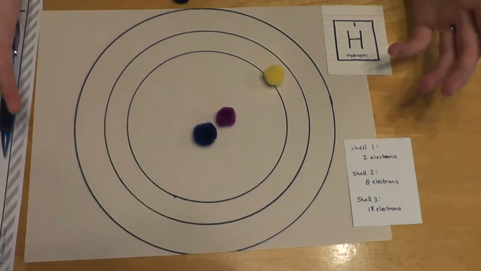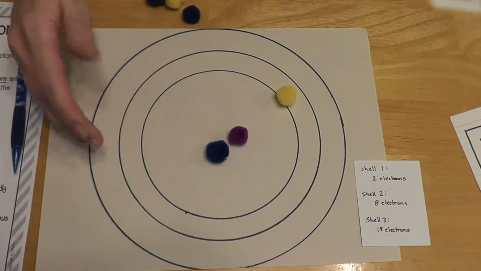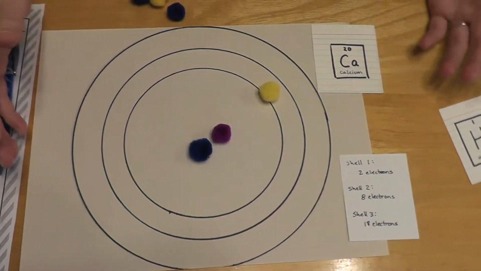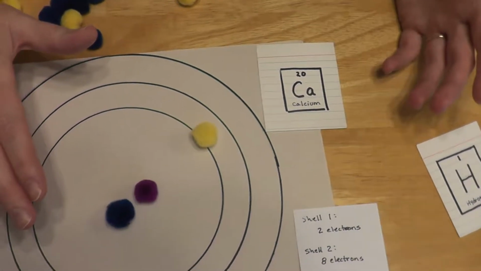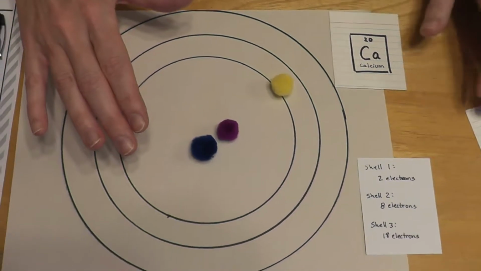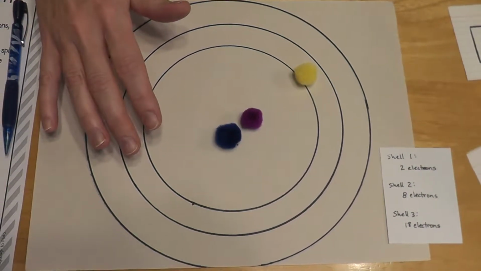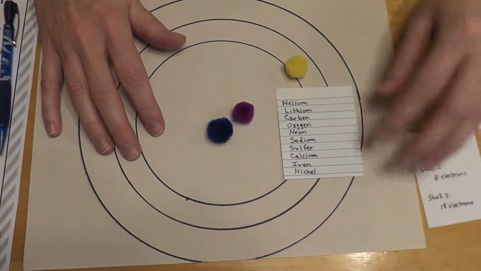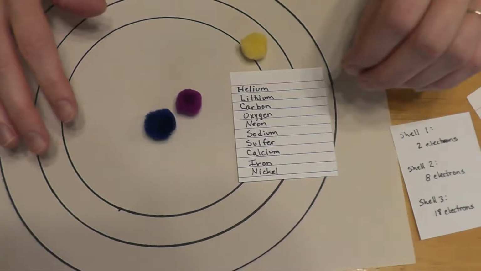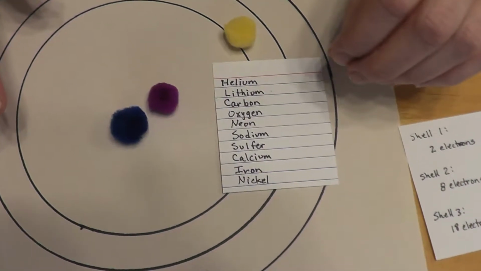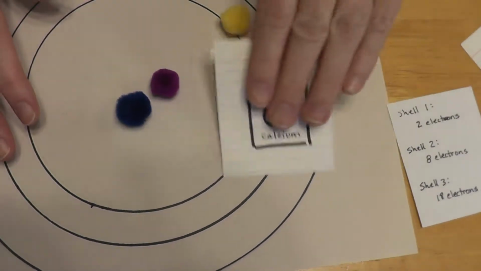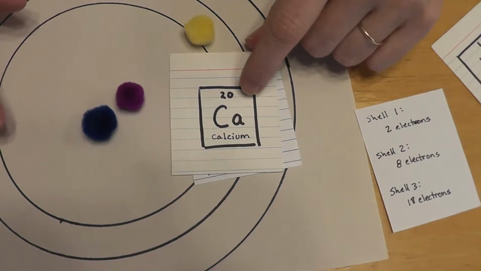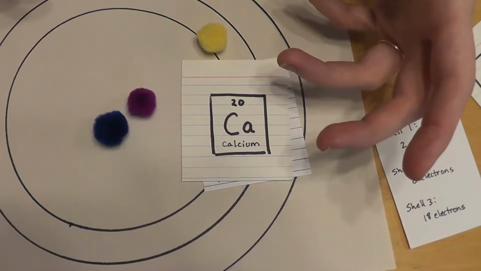You're going to do various atoms here. You're even going to do up to calcium, which has 20 electrons. So you're going to have to demonstrate that on this mat, and you're just going to video those and send them to me. I'm going to give the atoms to you on a piece of paper, and all you're going to have to do is make a card, say what the element is, give me the atomic number, and then you can demonstrate on your mat.